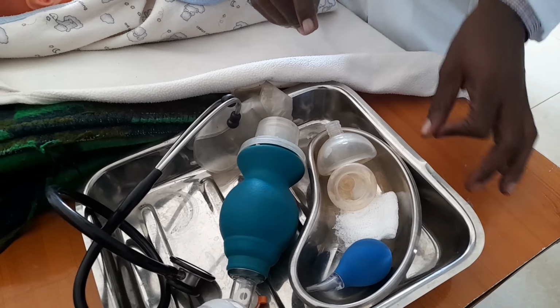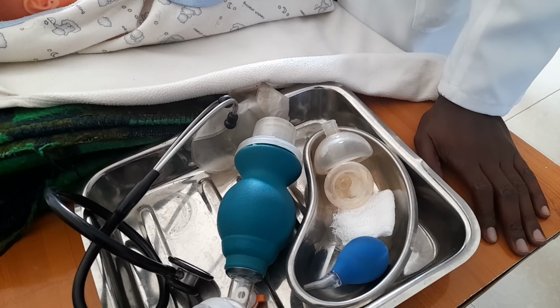Other things that will prompt you to use all this is maybe a heart rate of a baby which is below 100 beats per minute, or maybe you find that the heart rate of a baby is 70 or 50. So you're supposed to perform resuscitation. Or we might find that this baby aspirated meconium, so you need to also suction the meconium so that you provide good air entry for this baby.